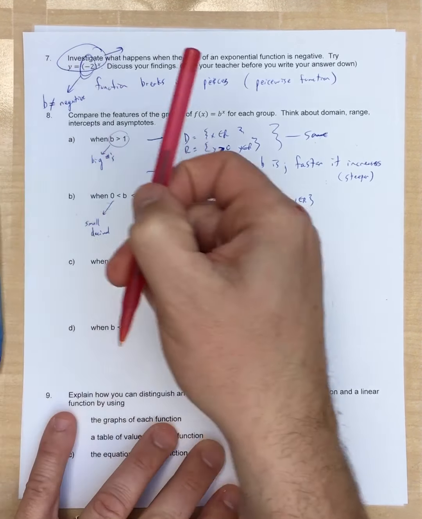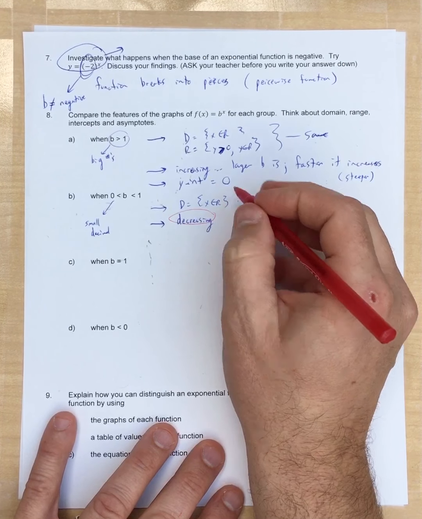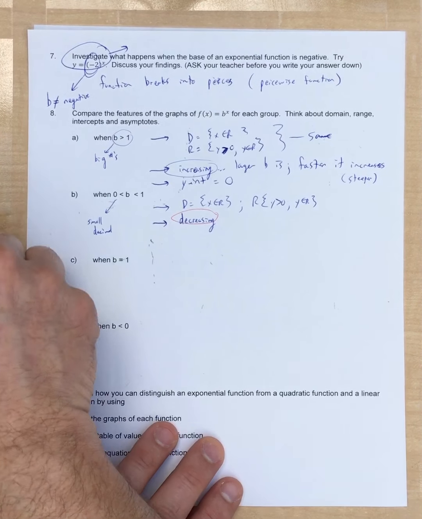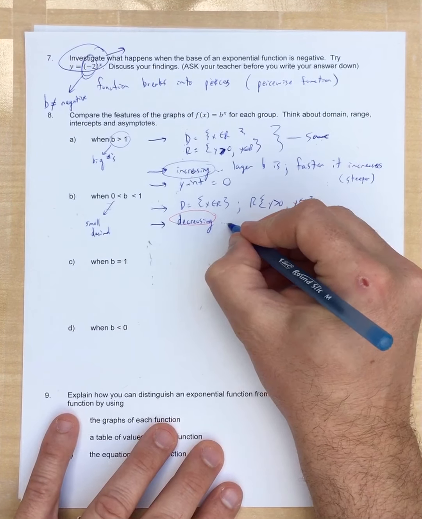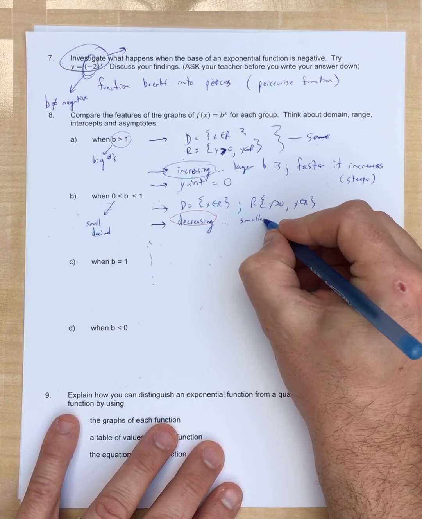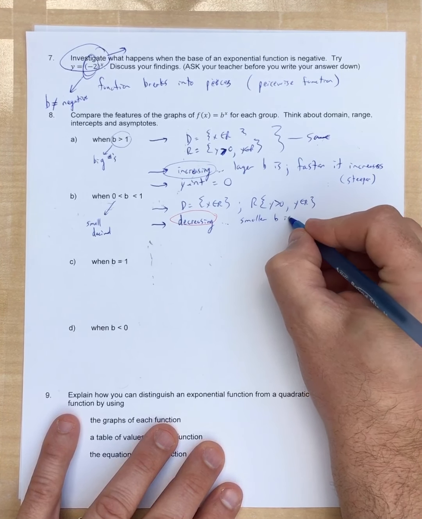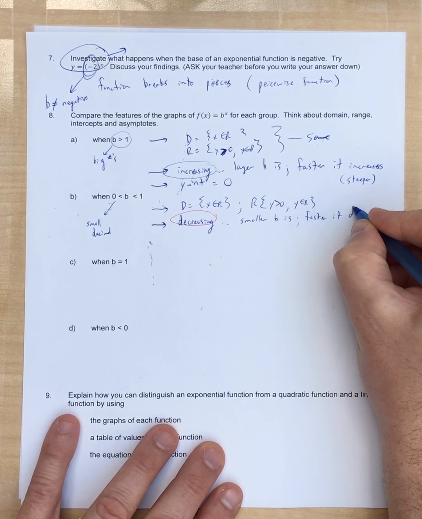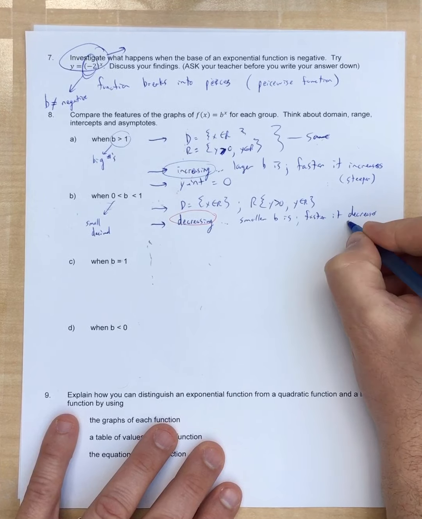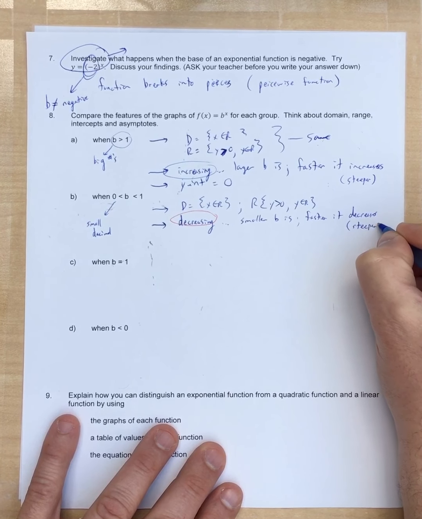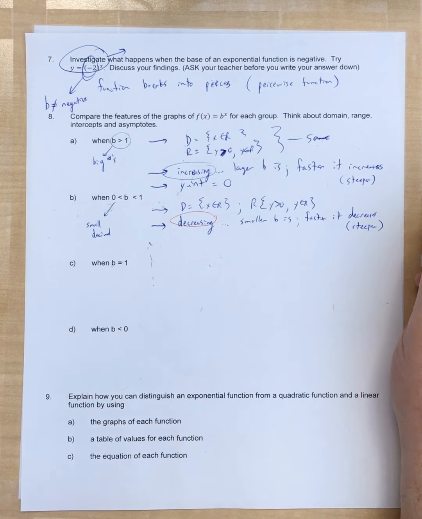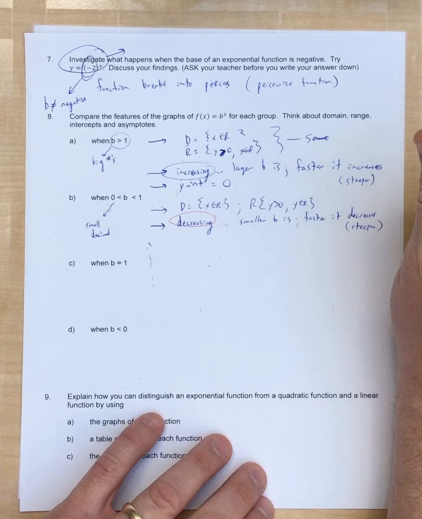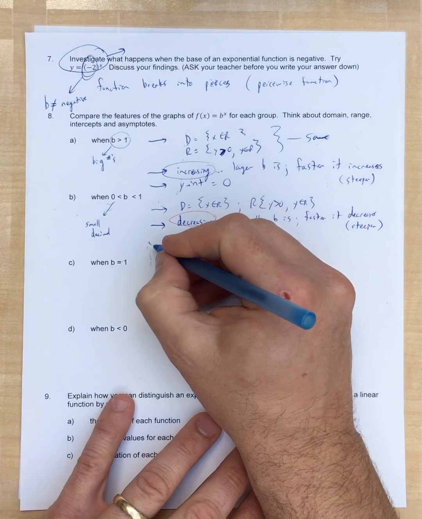So decimal, decrease. Big number, increase. And the smaller the decimal, the faster it decreases. In other words, it's steeper, but steeper as we go from left to right. It drops down really fast, whereas in the other case, going from left to right, it takes off and goes up really fast. And it's still the same y-intercept.